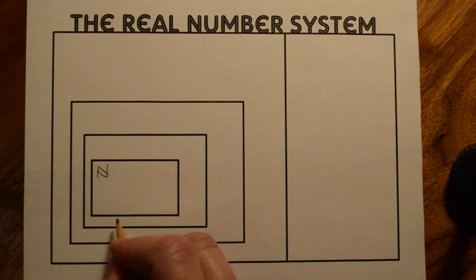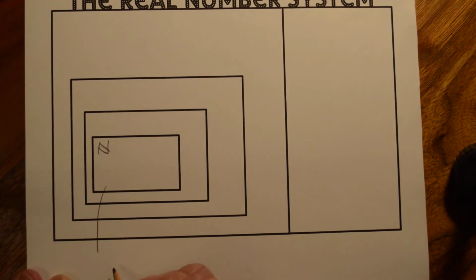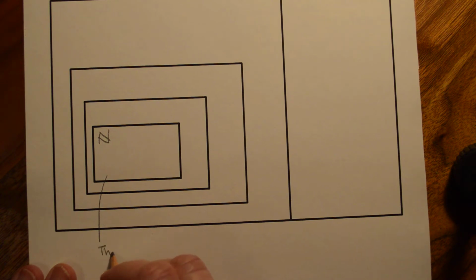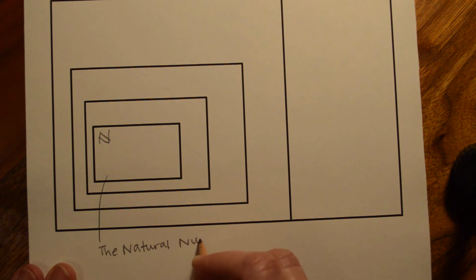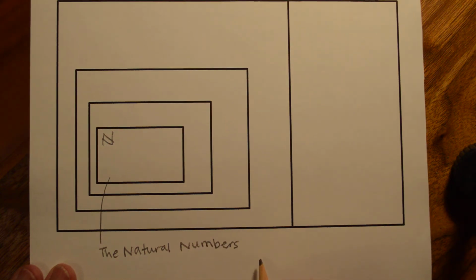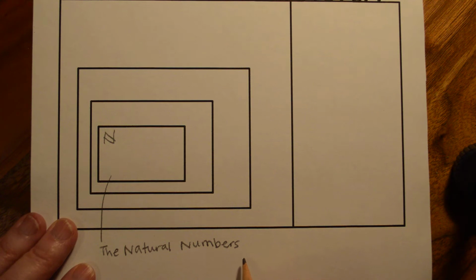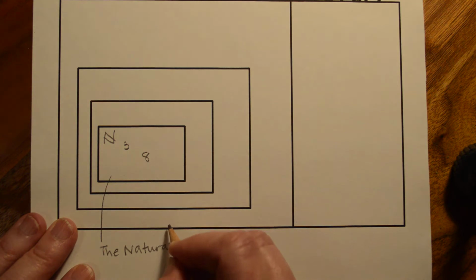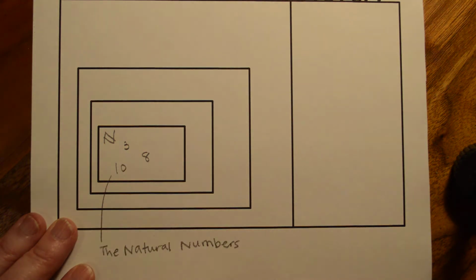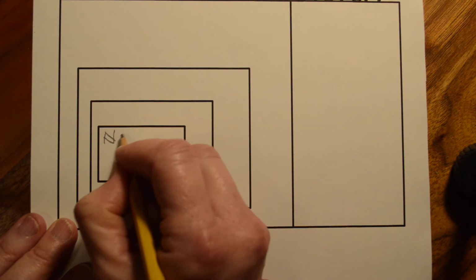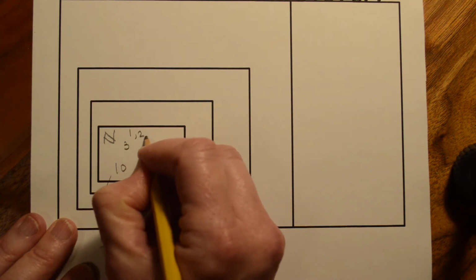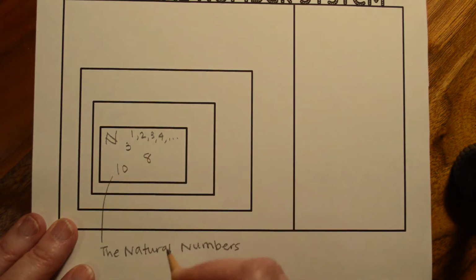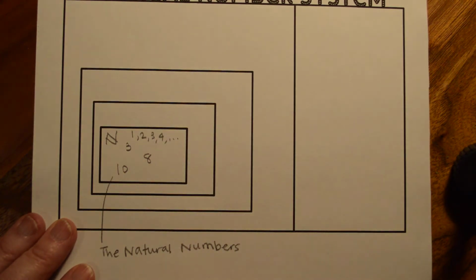So this is the natural numbers, and again, I'll draw an arrow here. The natural numbers. And this is numbers that represent things that we would see in nature. So 3 flowers, or 8 trees, or 10 puppies, or things like that. So really it's the set that contains the numbers 1, 2, 3, 4, and so forth. It is infinitely large, right? It just continues going on forever.